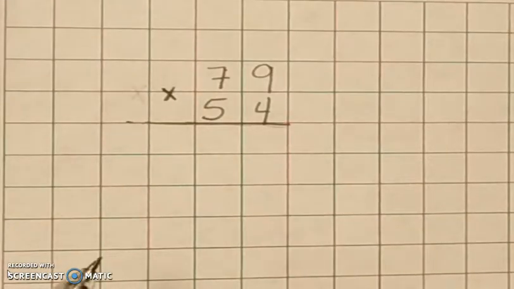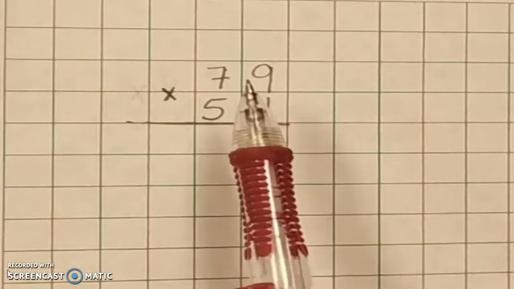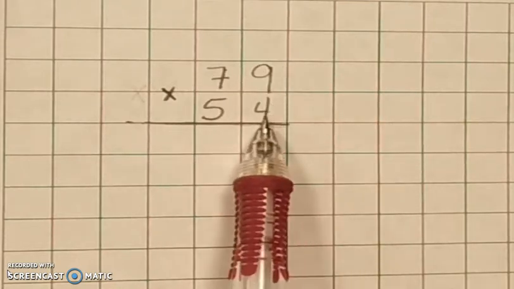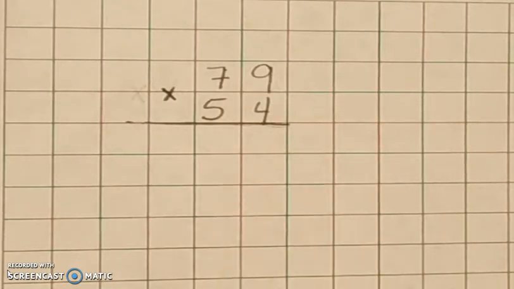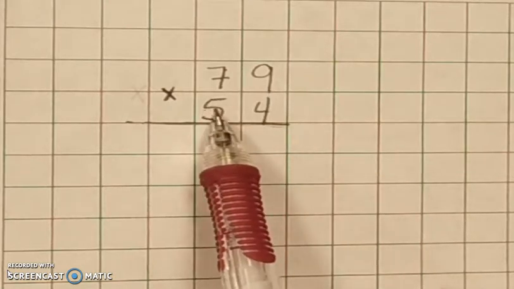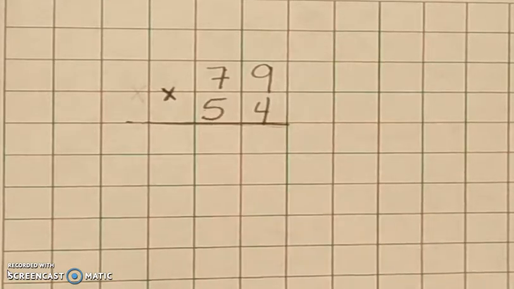I'm going to use the exact same numbers I had before, 79 and the 4. However, if you remember from the standard, we have to be able to multiply 2 digits times 2 digits. So I added this extra 5. And just like before, we're just going to multiply like we did in the review, like we would in 3rd grade.